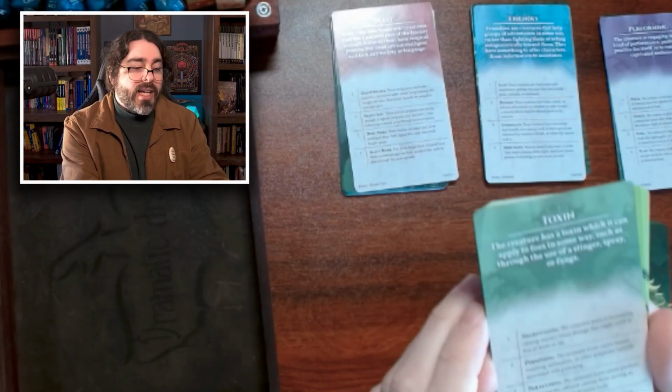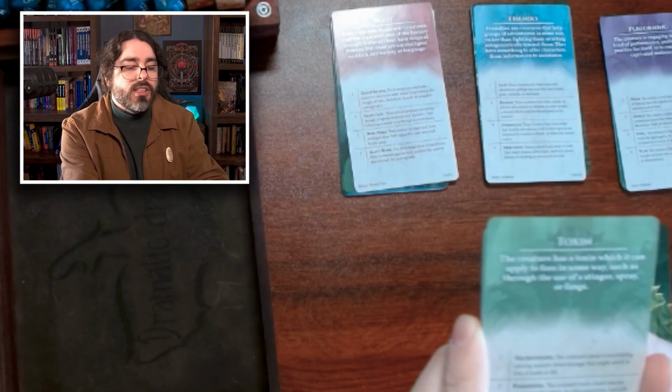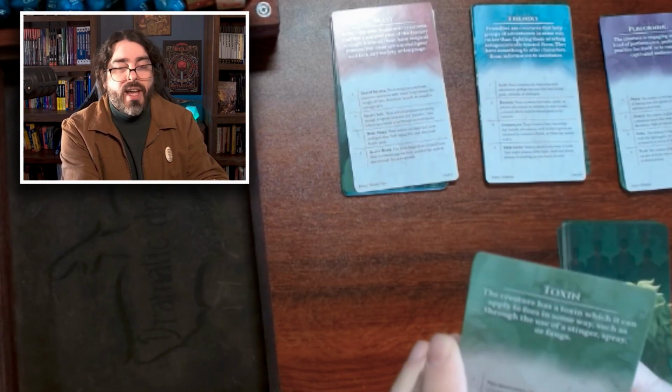However, in your tabletop game, you may need to rebalance some stats around to make it a little bit less difficult and more close to what your players actually can face. And with that, oh, this cat has a toxin. The creature has a toxin which it can apply to foes in some way, such as through the use of a stinger, spray, or fangs. Let's just say claws. So yeah, with that in mind, we got this friendly cat, but they can protect themselves with this toxin. All right, something that's worth noting at least about them.